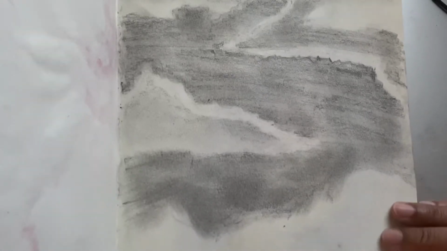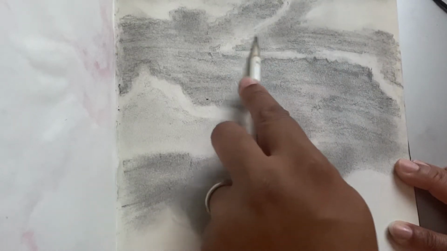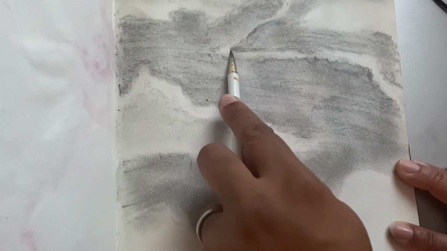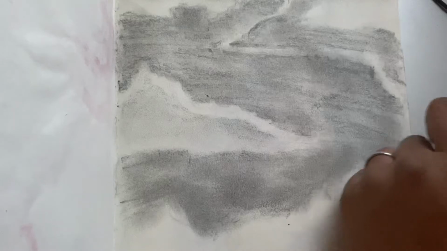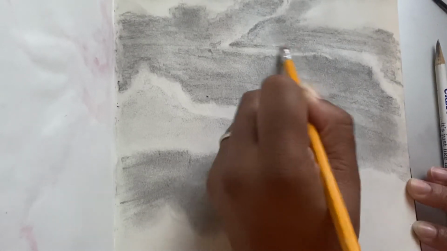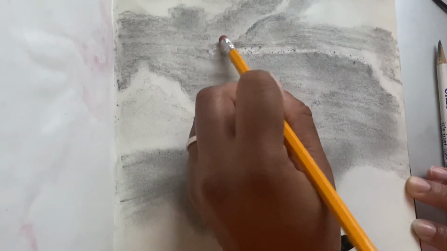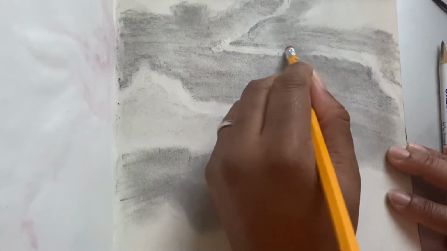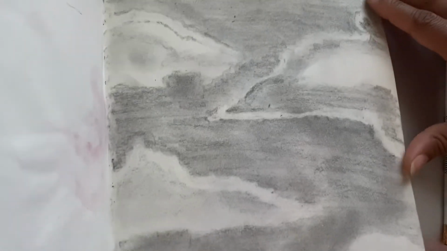Now this cloud here at the bottom, I'm going to fix this one here with my eraser here. Those are the beginnings there.